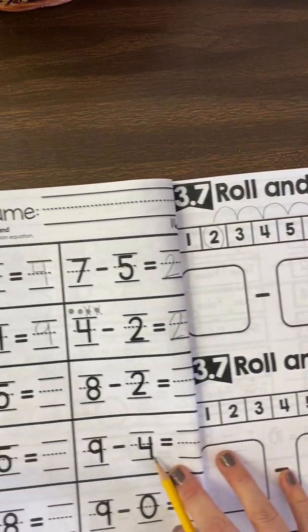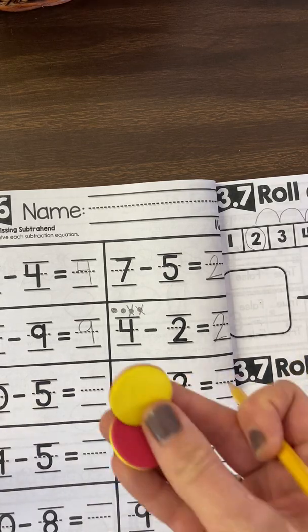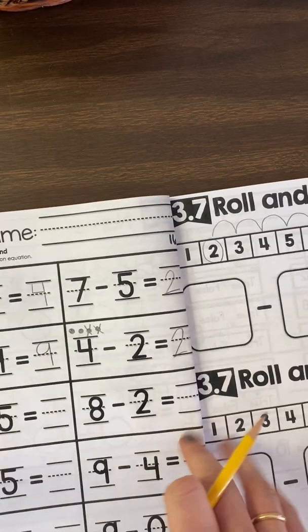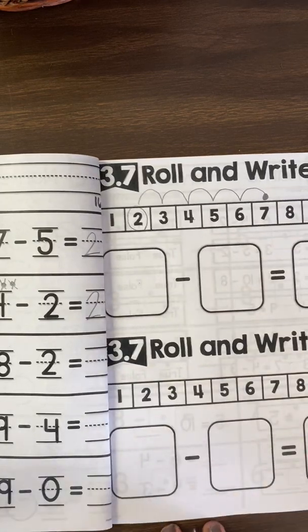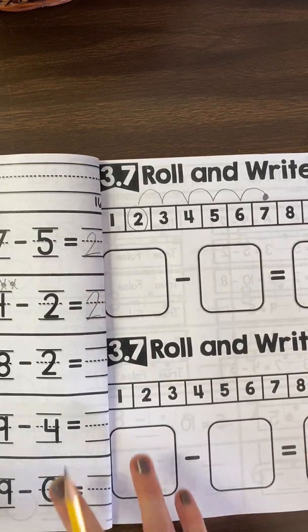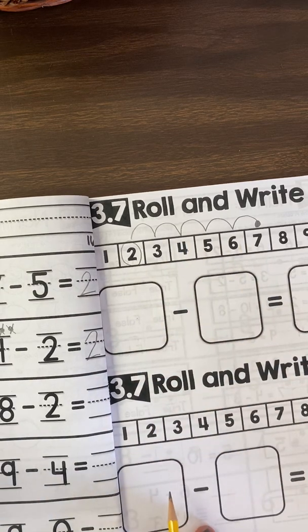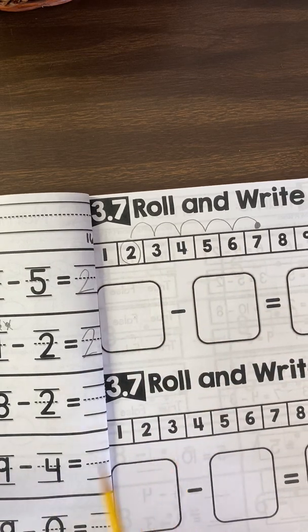You can also use your counters, okay? Or you can do your dots and cross it off. Whatever works for you guys, whatever you prefer. Just make sure you show your work on your paper. If you do your pencil, show your work there. I kind of want to see how you did it. I know you can't really show your work if you're using a dice or your manipulative dots, but if you're using the other strategies, you can show your work.